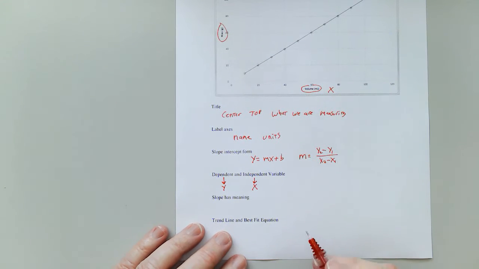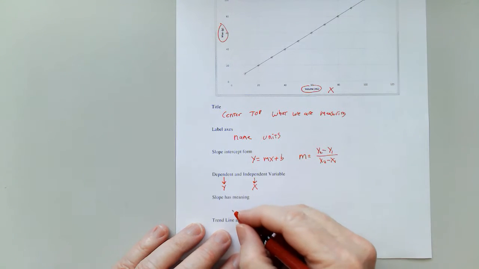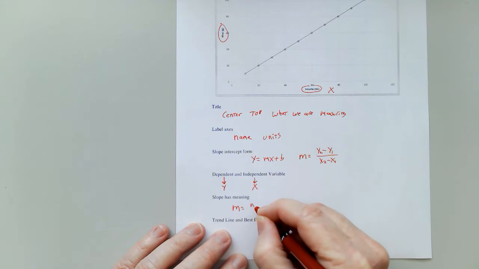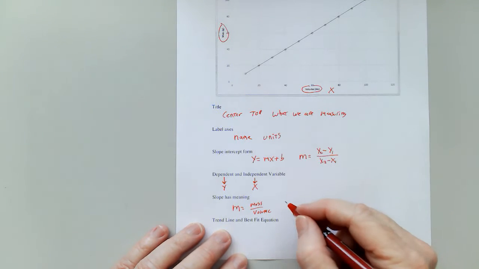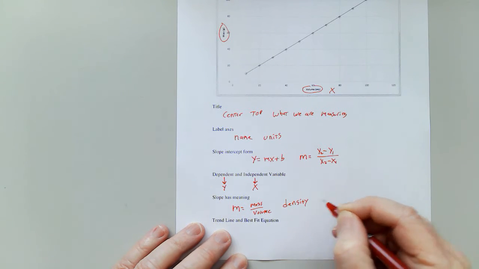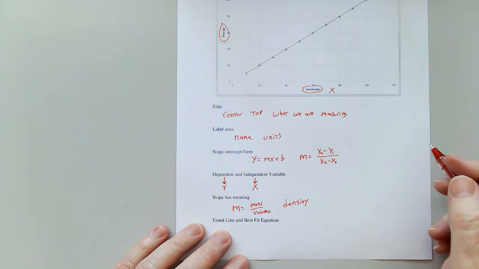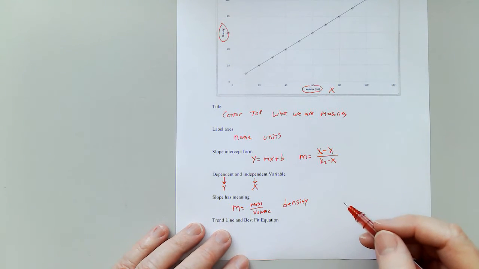Now, slope, and this isn't discussed that much in your algebra class, but slope always has meaning. In this case, it's mass over volume. So m equals mass over volume, which means the slope of this line actually represents density. In physics, we often will do distance over time, and the slope of the line would be velocity.